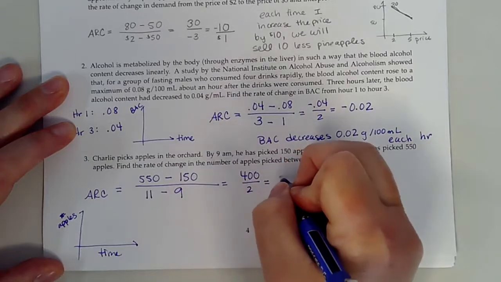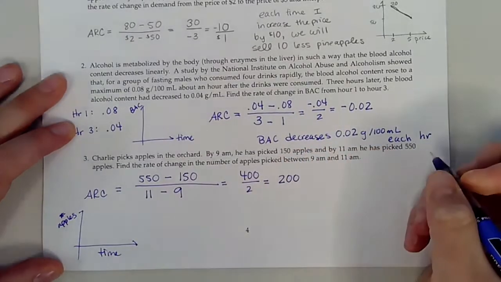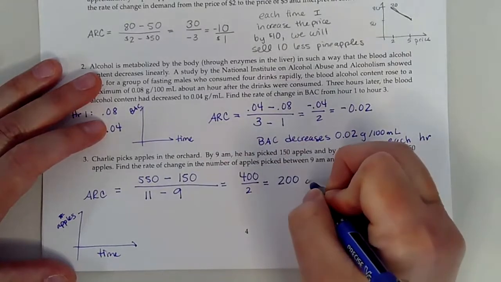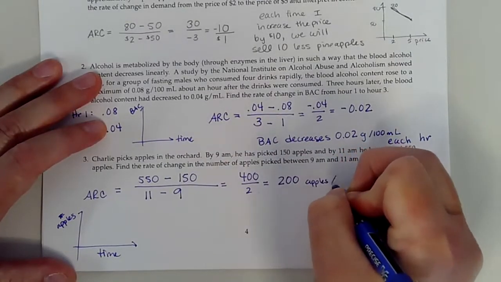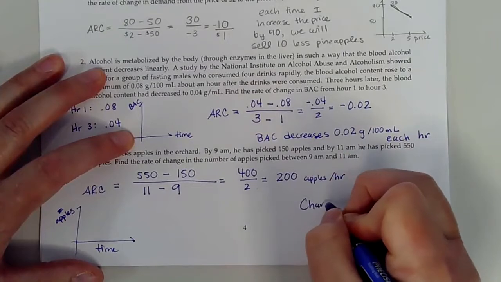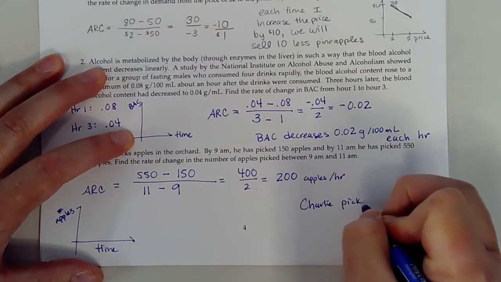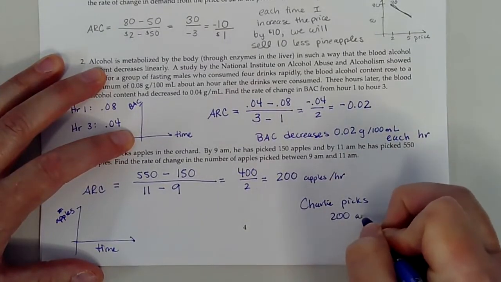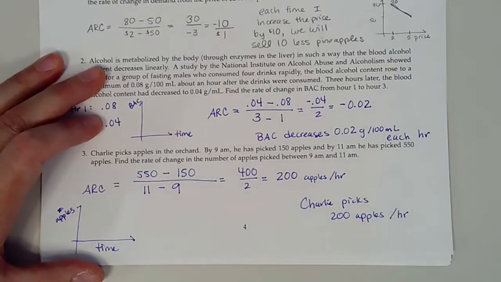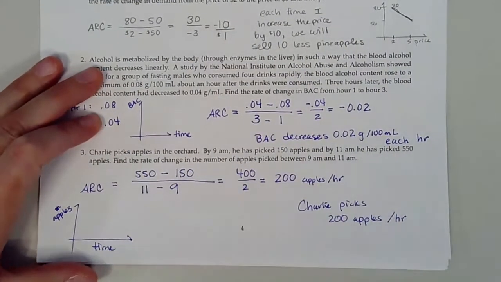So my average rate of change is 200. And that would be 200 apples per hour. We were looking to put units on there. And so that statement would be Charlie picks 200 apples per hour. That statement is the interpretation of that average rate of change, or that slope.